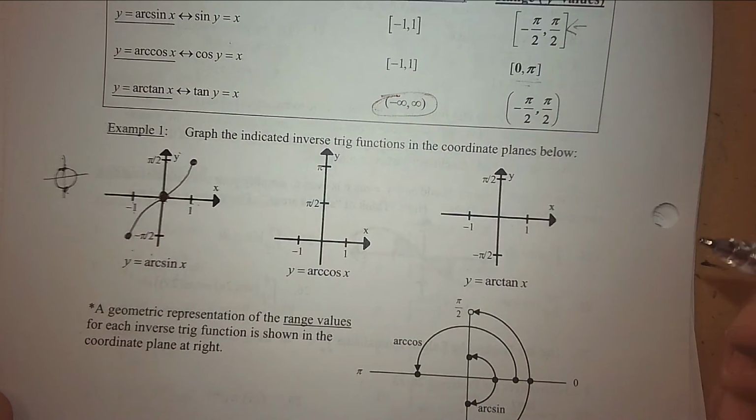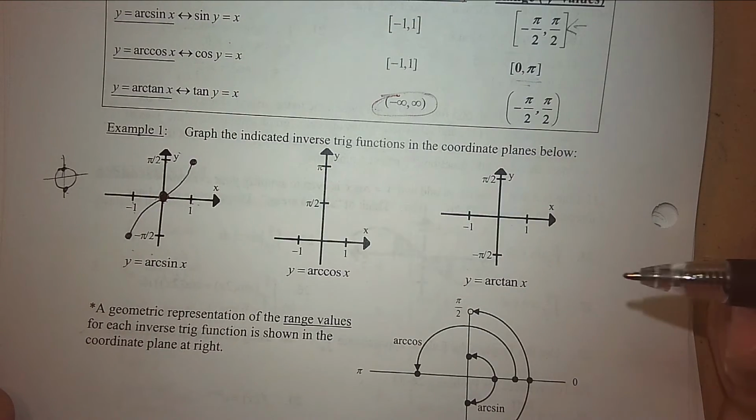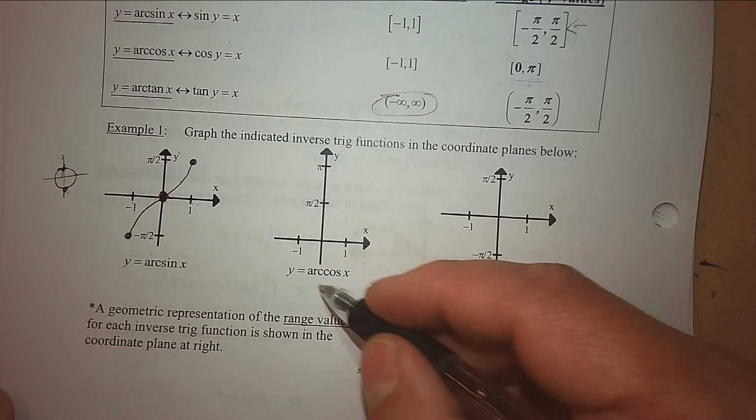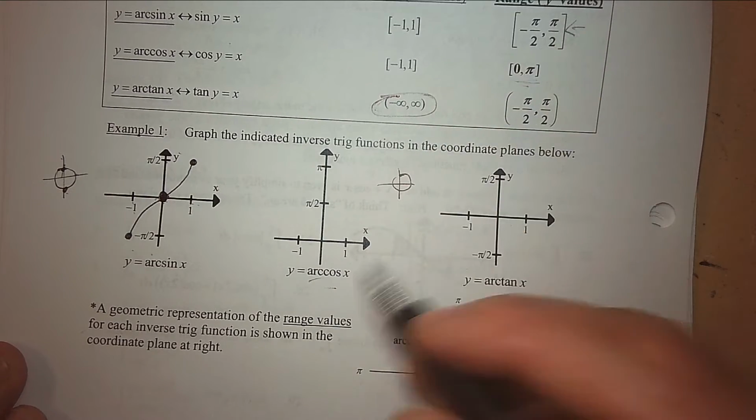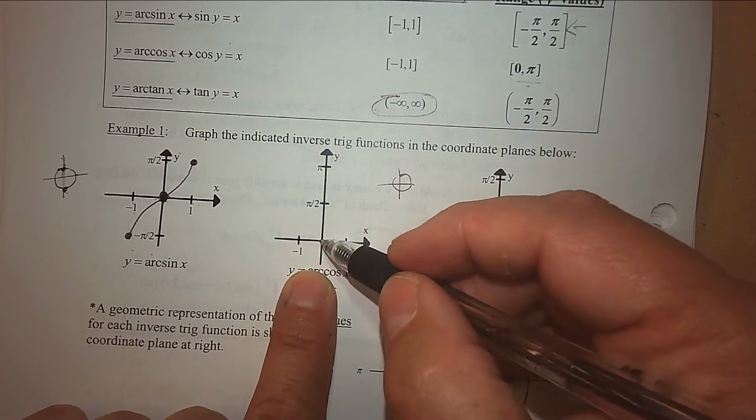Right? And then we connect it. That's what the graph looks like. And they're endpoints. It doesn't go on forever. It ends there. How about for arc cosine? Same idea. You have a unit circle. What you're given is, when cosine is 0, what angle is it?